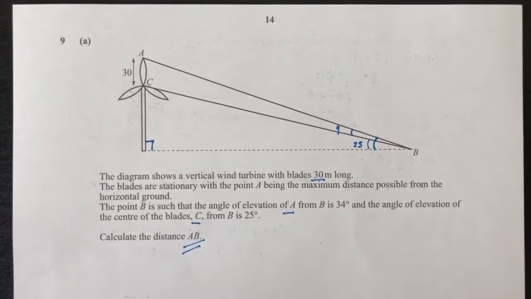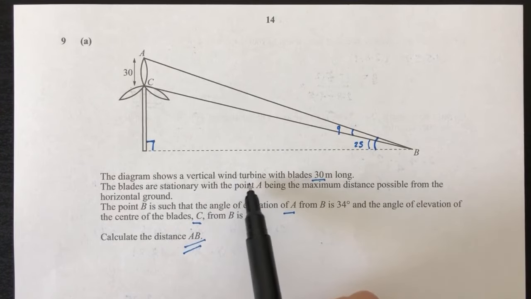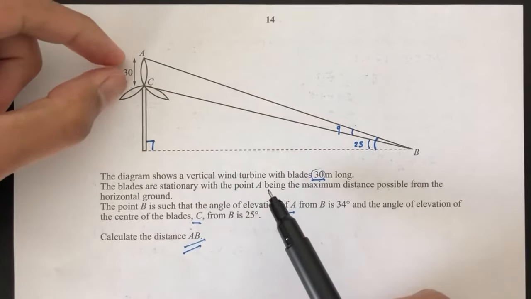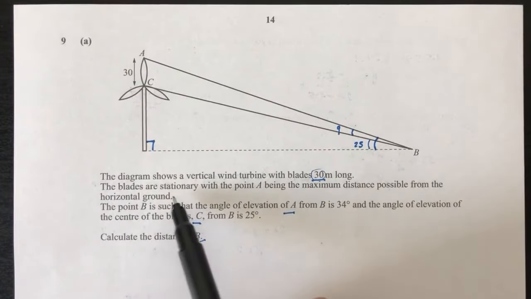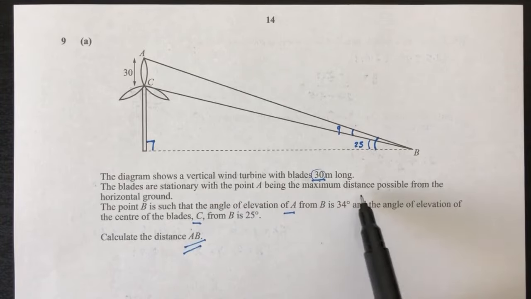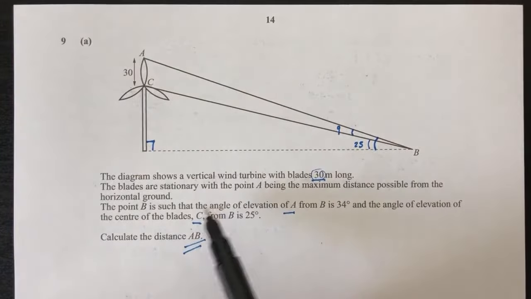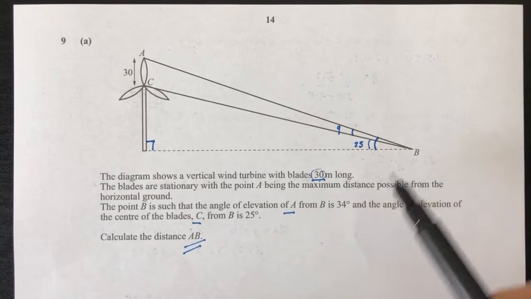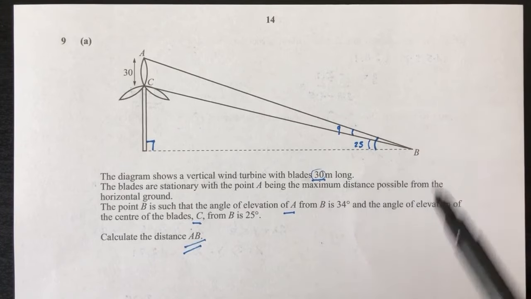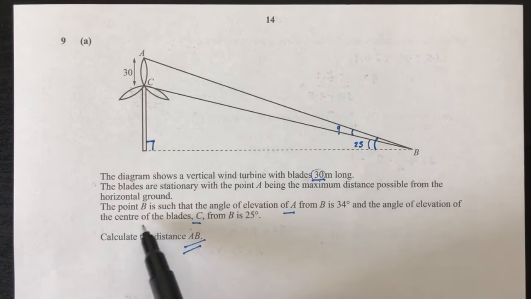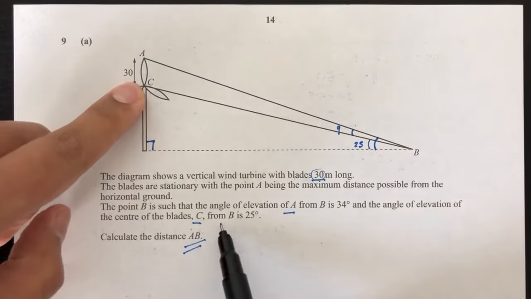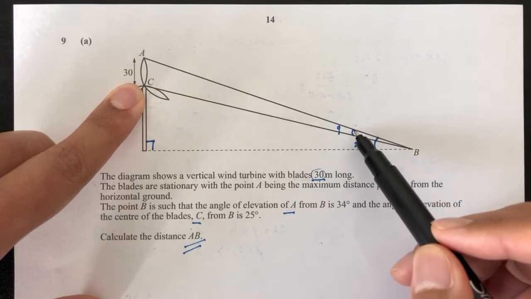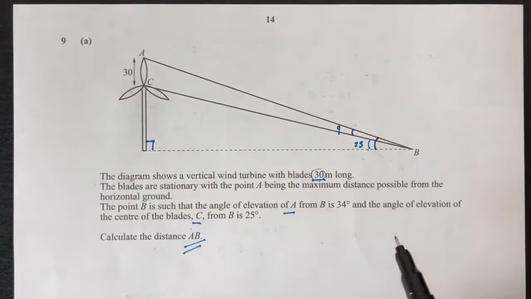Question number 9, part A. The diagram shows a vertical wind turbine with blades of 30 meters long. So this is the wind turbine and the blades are 30 meters long. Now, the blades are stationary with the point A being the maximum distance from the ground. The point B is such that the angle of elevation of A from B is 34. So this big angle will be 34, and the angle of elevation of the center of the blade, which is C, from B is 25. So this is 25 and this is 34, so this will be 9. I hope that makes sense.